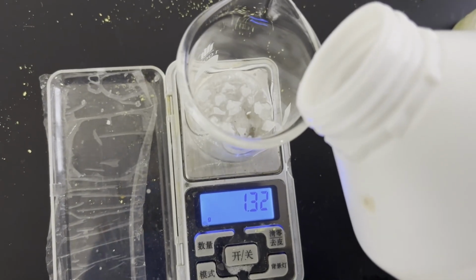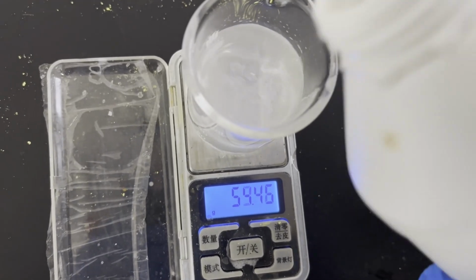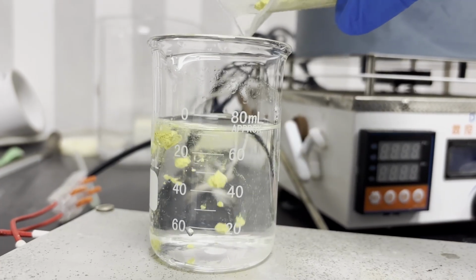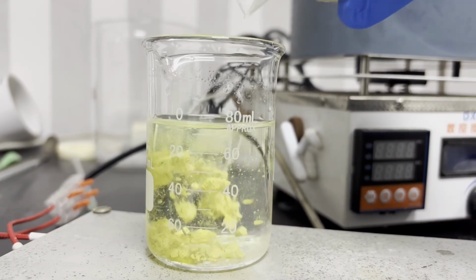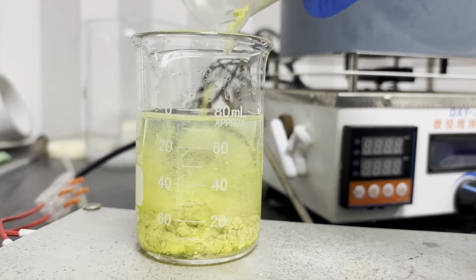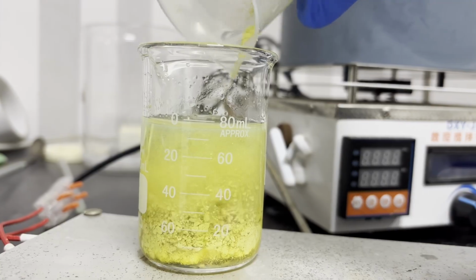I weigh out 1.3 grams of potassium hydroxide and dissolve it in around 70 ml of ethanol. I then heat it up while adding 4.1 grams of my crude acridone. This is where things went wrong a little. The paper said that acridone dissolves in hot ethanol KOH to give a clear yellow solution, but I found that things just don't want to dissolve.